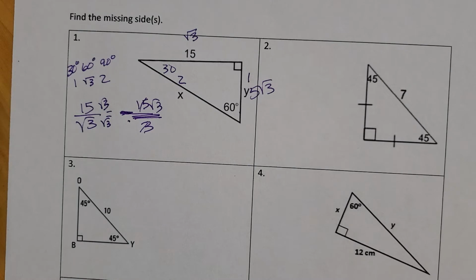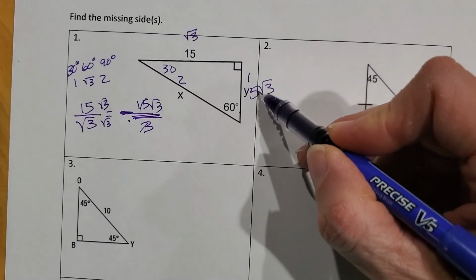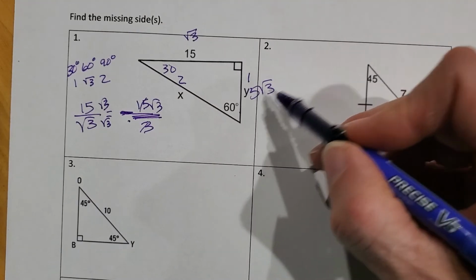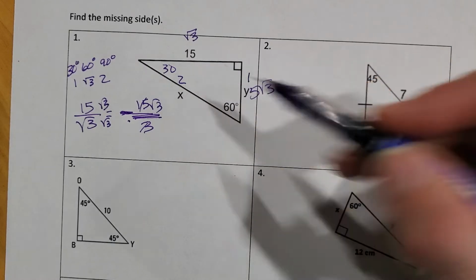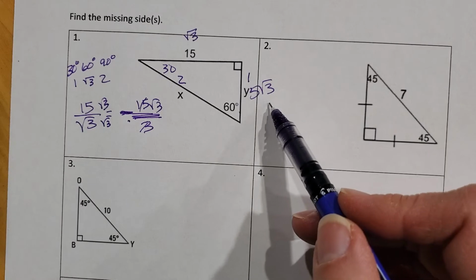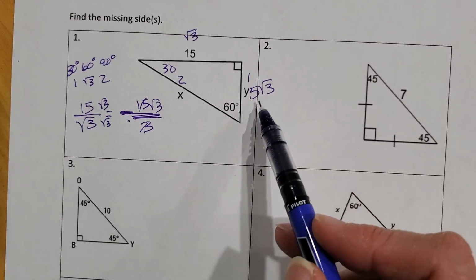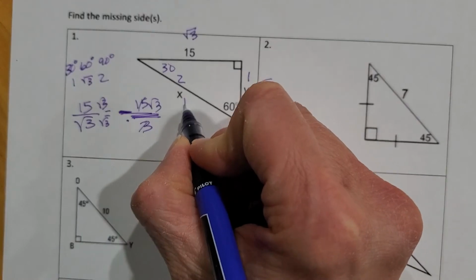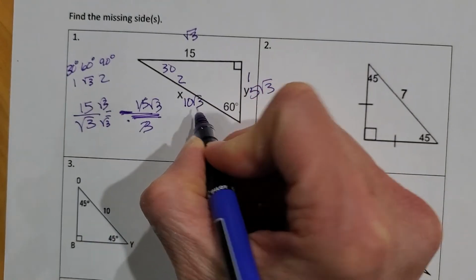And then I can check myself. If I multiply that by the square root of 3, do I get 15? Yes. Because if I multiply this by the square root of 3, I get square root of 9 times 5. Square root of 9 is 3, times 5 is 15. So that's one way to do it. Once I get the shorter leg, all I have to do if I memorize my little shortcut is multiply by 2. So then this would be 10 square roots of 3.